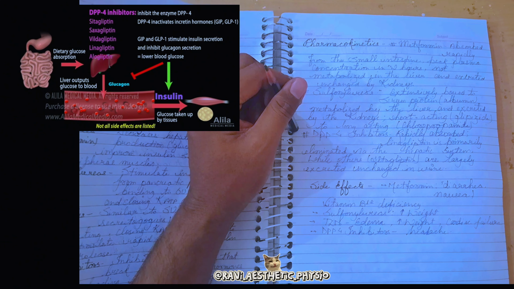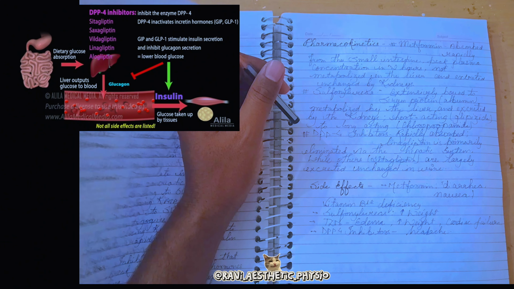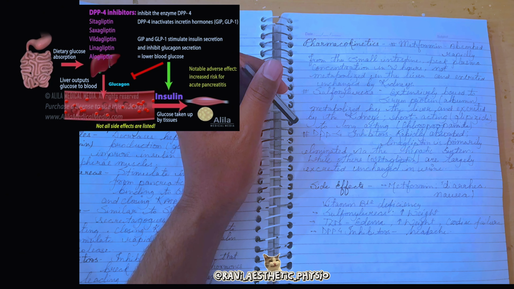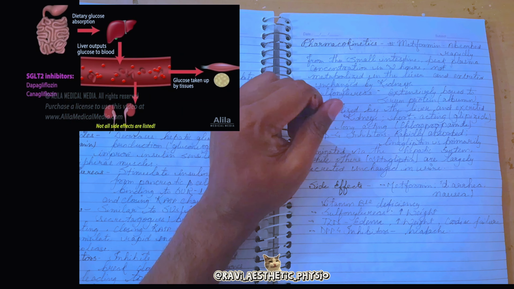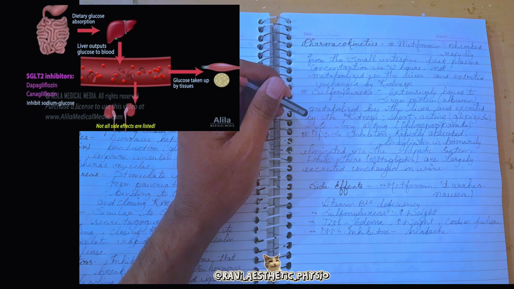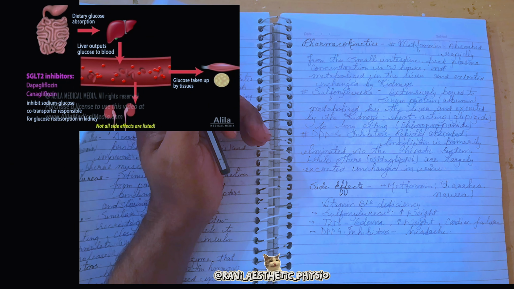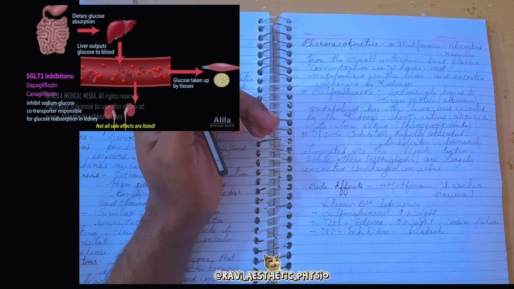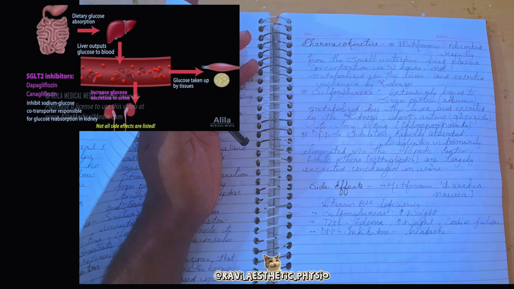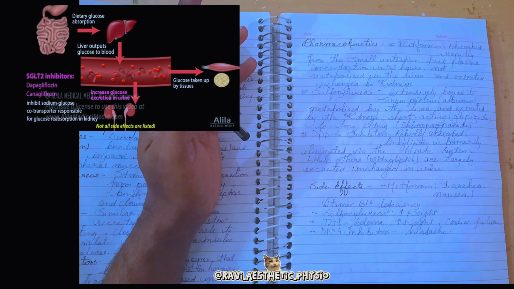Next are DPP4 inhibitors. They are rapidly absorbed. Linagliptin is primarily eliminated via the hepatic system, while others like sitagliptin are largely excreted unchanged in urine. So these DPP inhibitors are excreted by the kidney in unchanged form and facilitate the enzyme action of our pancreas, the islets of Langerhans.